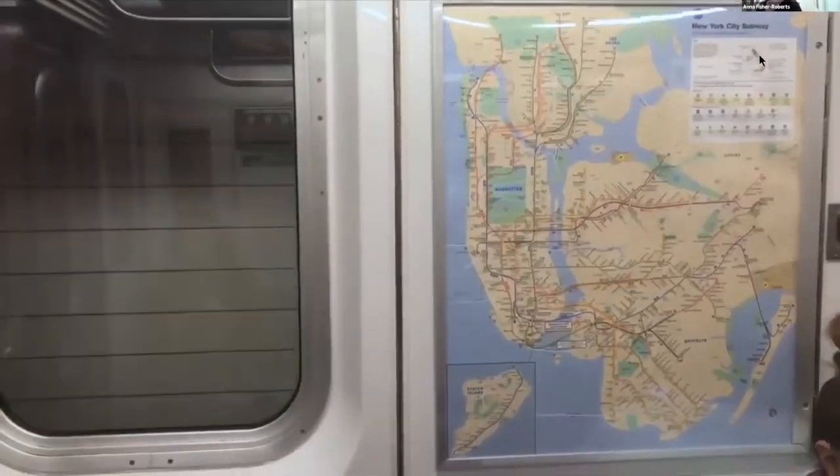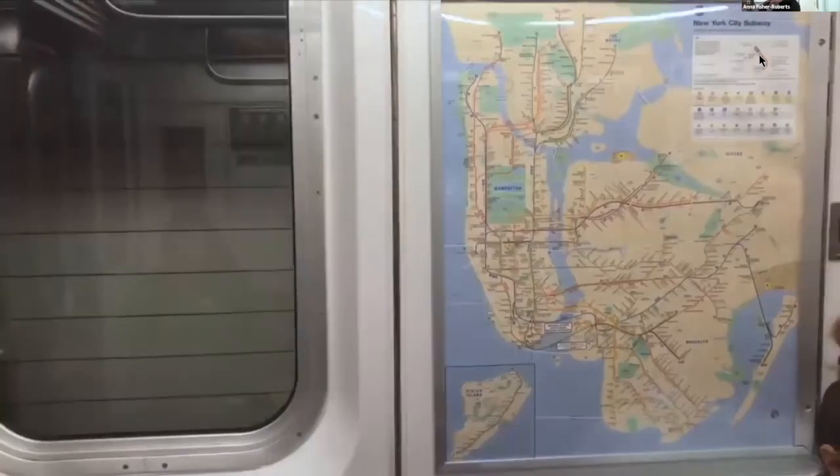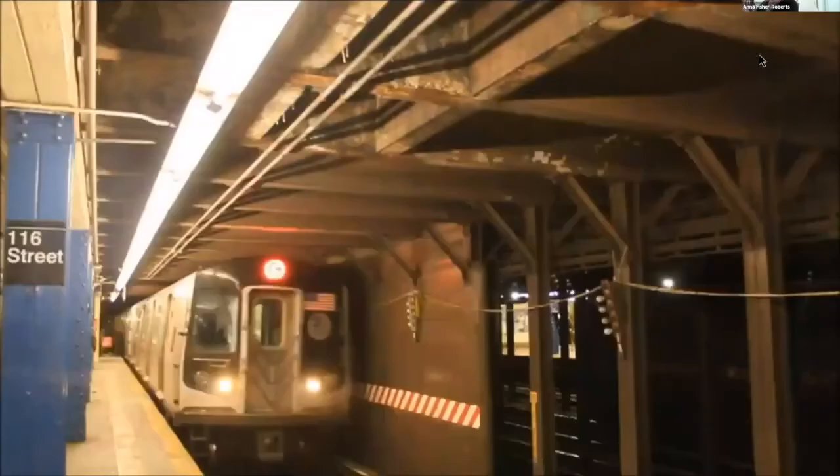Uptown, Q from Astor Street to Times Square. Transfer at Times Square to Uptown 1, Times Square to 116th Street. Downtown 116th Street to Columbus Circle. Stand clear of the closing doors, please.